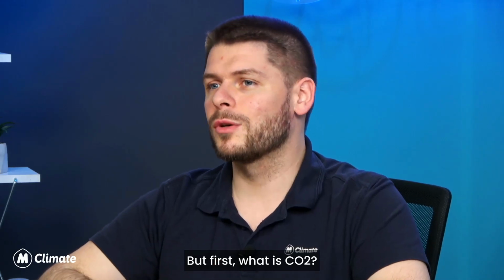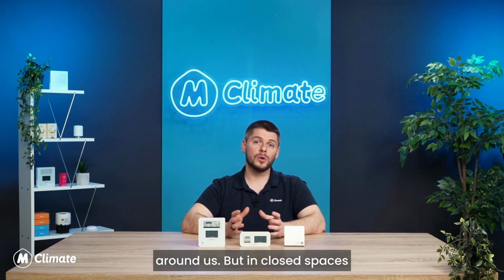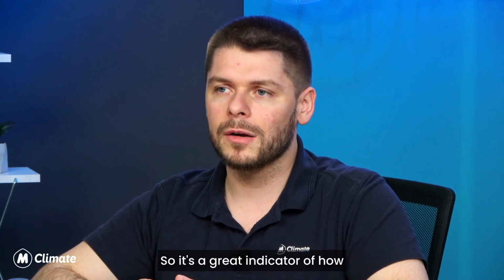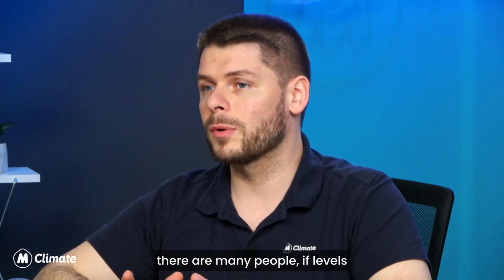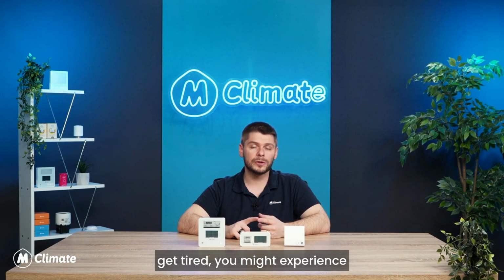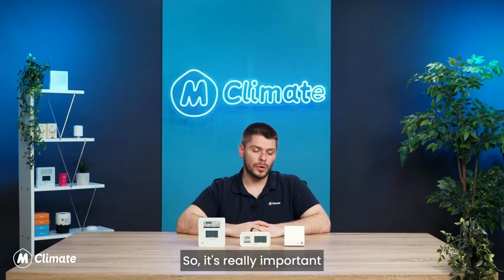But first, what is CO2? CO2, or carbon dioxide, is a molecule that exists everywhere in the air around us. But in closed spaces, as humans breathe out, there is more CO2. So it's a great indicator of how fresh the air inside a room is. It's very important because in enclosed spaces where there are many people, if levels of CO2 are high, you might get tired, you might experience some fatigue, or you might even get a headache. So it's really important to breathe in fresh air.